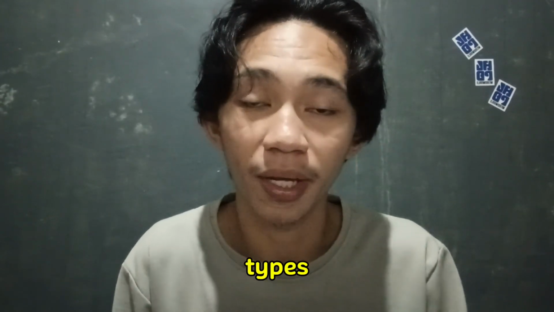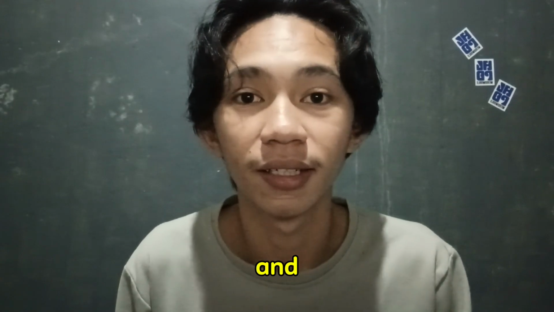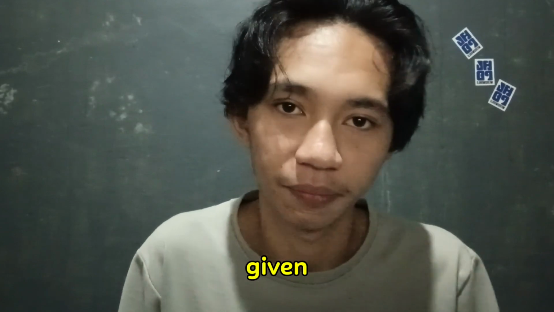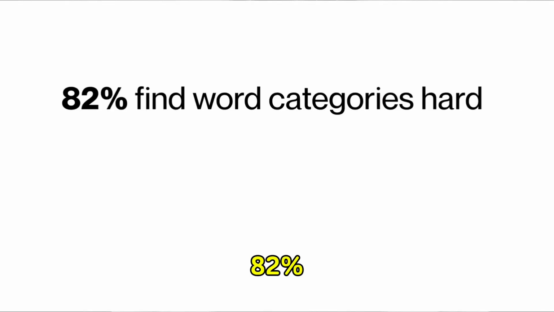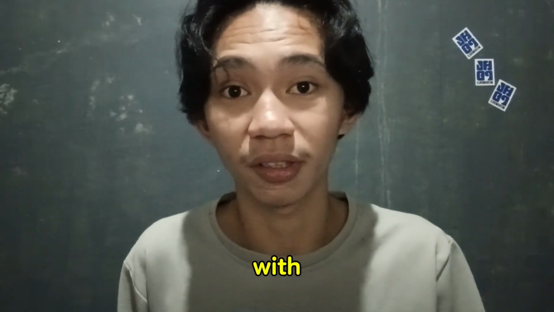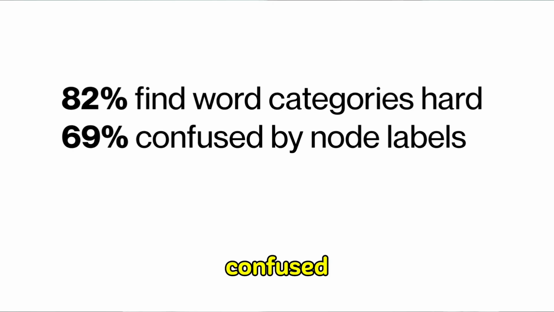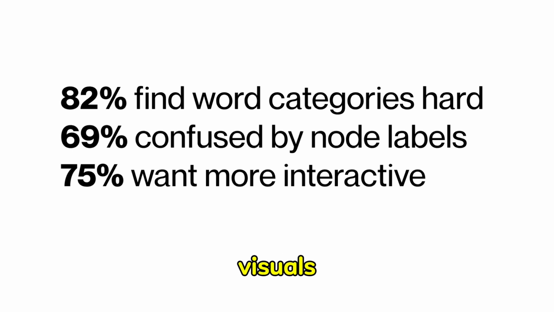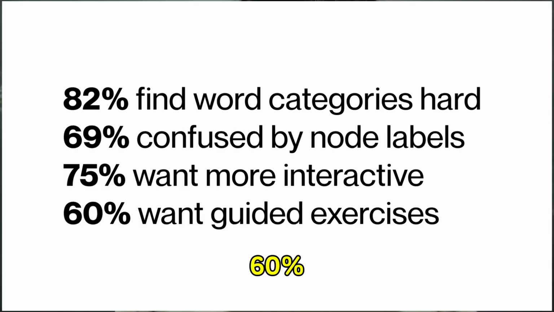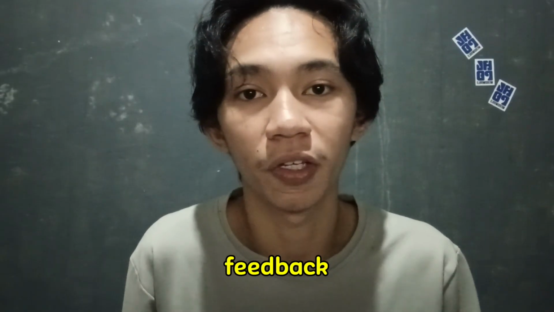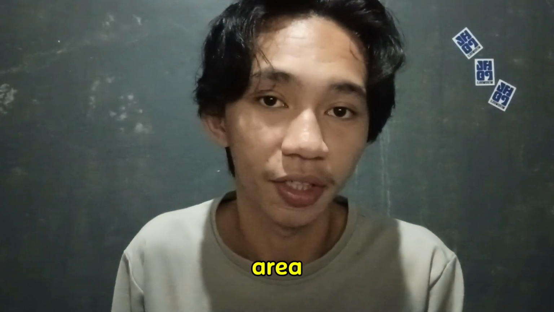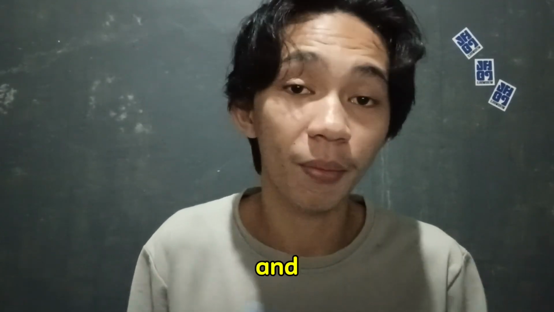So far, we've seen the three main types of error: word category, node labeling, and phrase structure rules. Next, let's see what students themselves said about these challenges. After the tree diagram, a questionnaire was given, and here is what they say. 82% found word categorization hard, especially words with more than one function. 89% were confused by node labels, like preposition versus infinitive markers. 75% want more visuals and interactive ways to learn syntax, and 60% ask for guided exercises with quick feedback. This feedback is powerful. It confirms that the problems we saw in the data are exactly the areas where students feel they need support. So the numbers and the voices tell the same story.